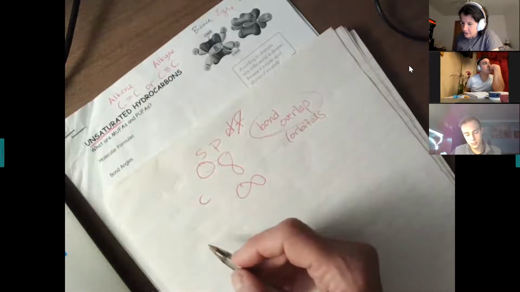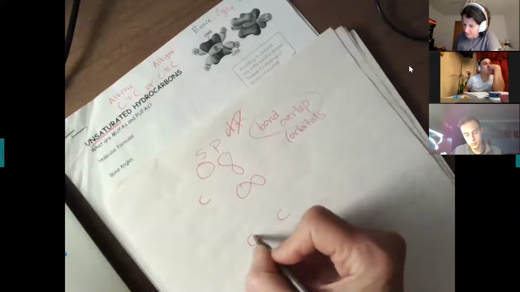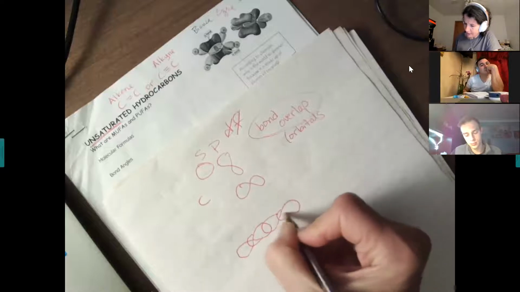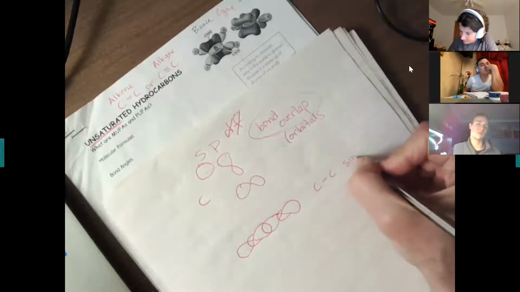So what happens when you're dealing with single bonds is pretty simple. You have a carbon to a carbon, and these are p orbitals overlapping. And so we get an overlap, and that's a single bond. So for a single bond, a saturated hydrocarbon, the overlap is always in between the nuclei, or in between the atoms.